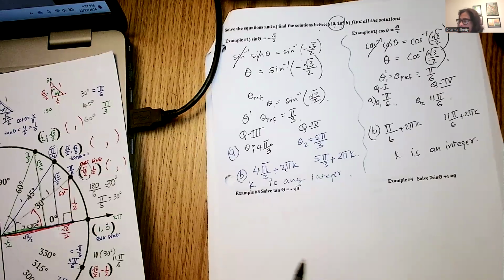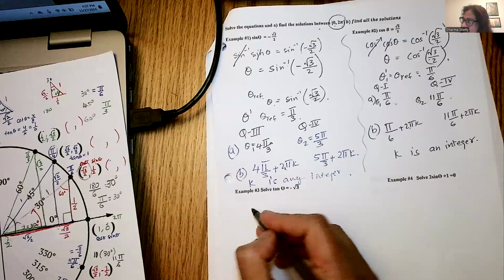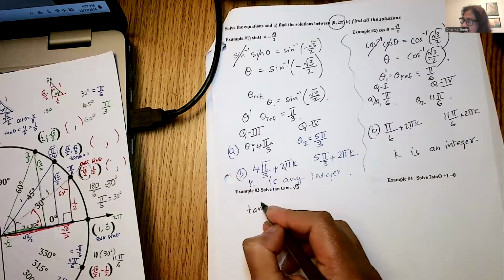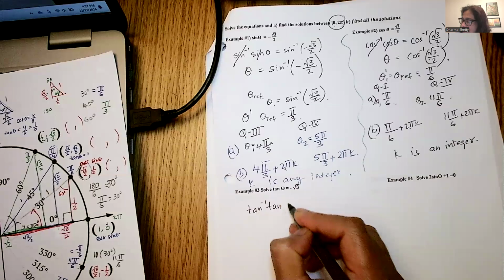The third problem is for tangents. So my first step is the same. Take the inverse of both sides.